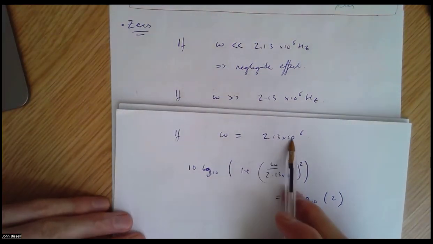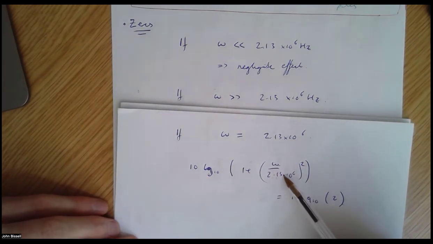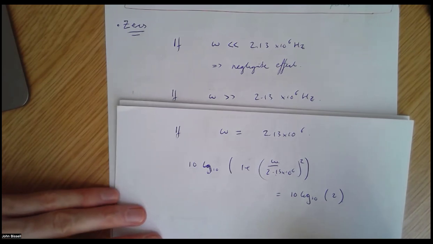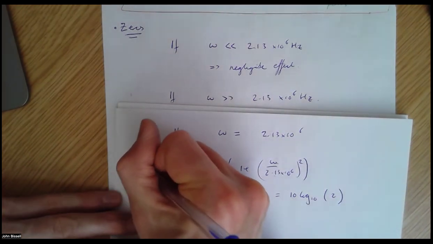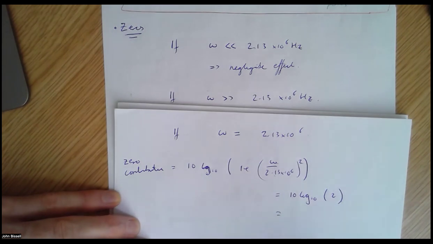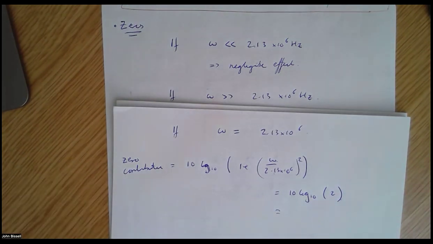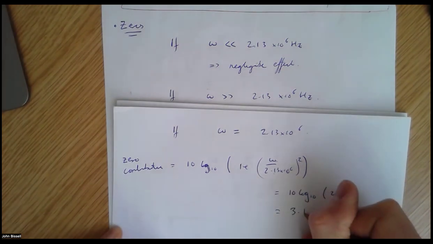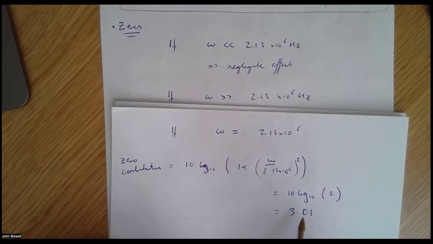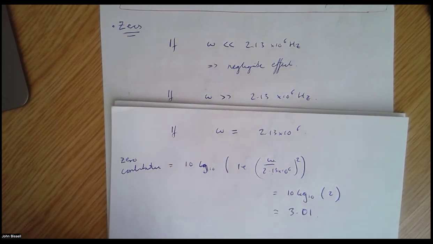If omega equals 2.13 times 10 to the 6, then omega divided by 2.13 times 10 to the 6 is just 1. We square it, we get 1. We add 1, we get 2. So it just gives us 10 log 2. Is that right? That's the zero contribution. What's 10 lots of log 2, Zia? It's 3.01. So at the zero frequency, the zero contributes 3.01 decibels.